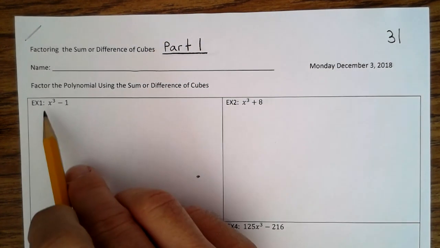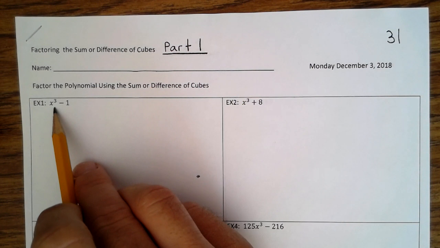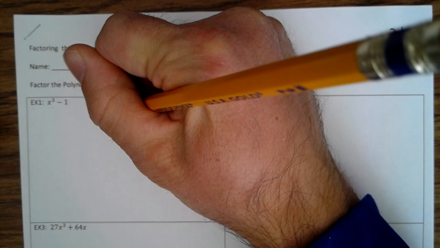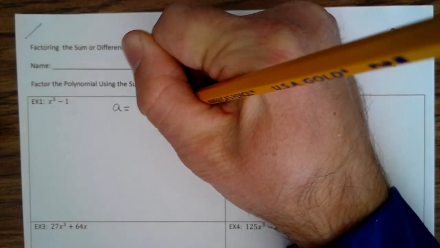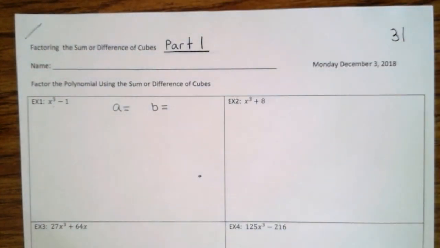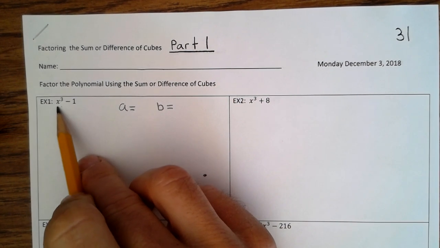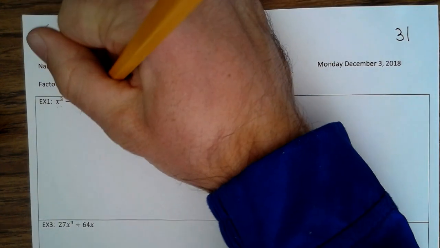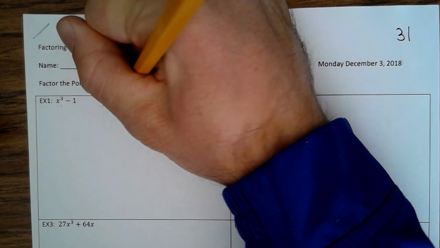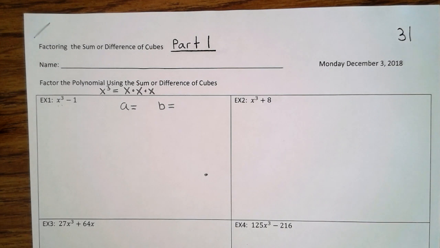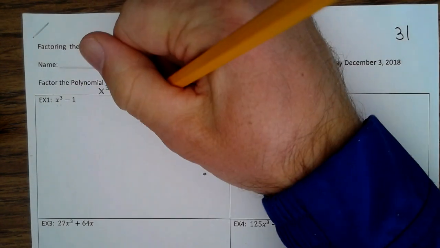So the first thing you notice, if you see x cubed, that's a key sign that you're going to factor with the sum and difference of cubes. The first thing you want to do is find out what a and what b are. So you ask yourself, what do you cube to give x cubed? Well, x cubed is x times x times x. So a then is x.